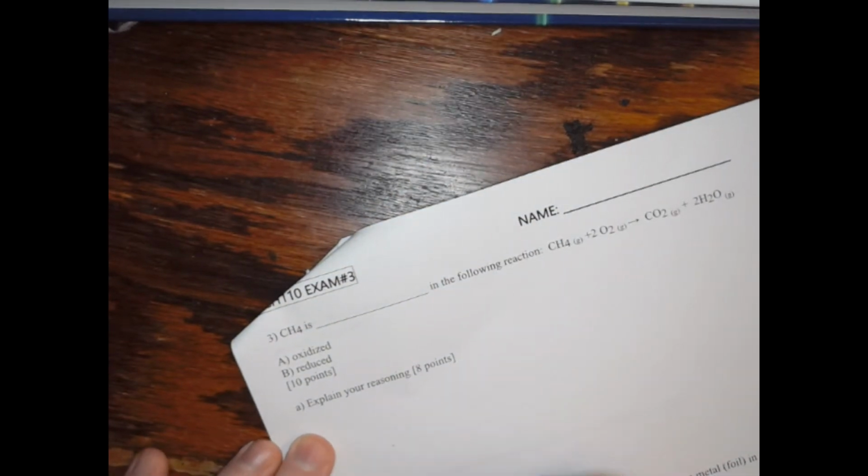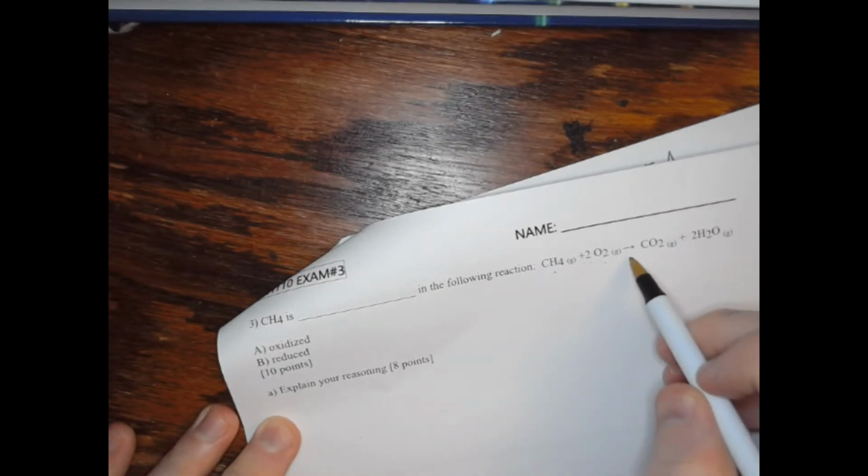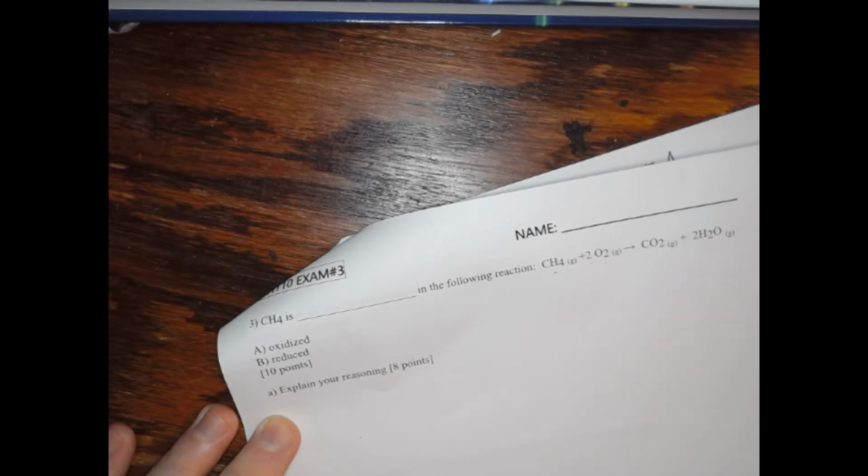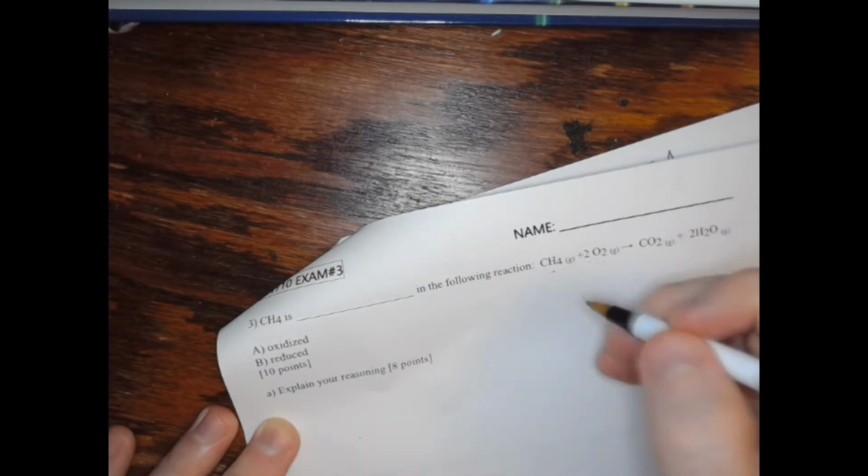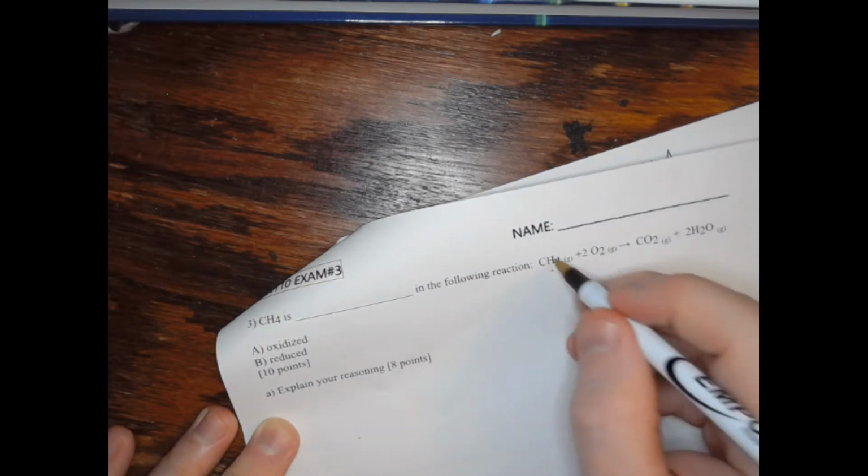And we go to the next page. And now we have CH4 in the following reaction. CH4 plus 2O2 yields CO2 plus H2O. Again, my first gut reaction, and a way to double check myself, is that if something is gaining oxygen, that probably means it's being oxidized. But we're just going to make sure that we do it again, just playing with oxidation states.